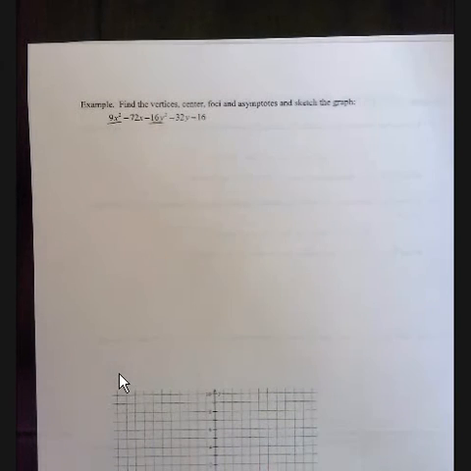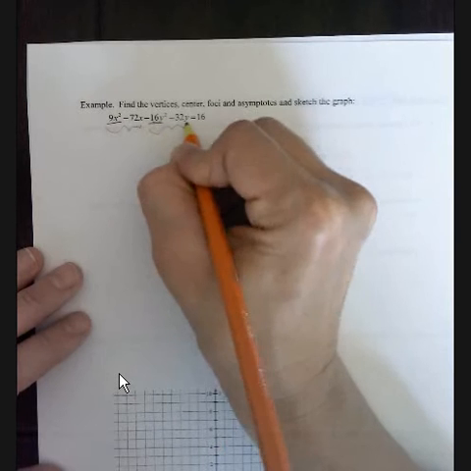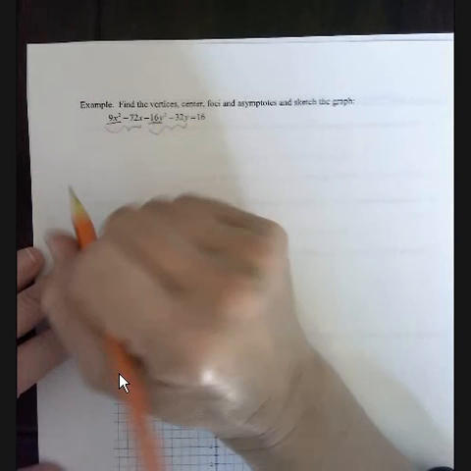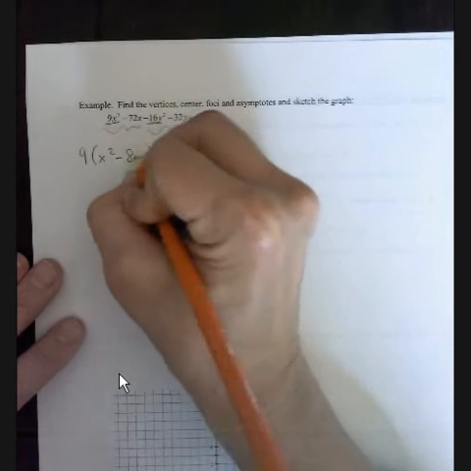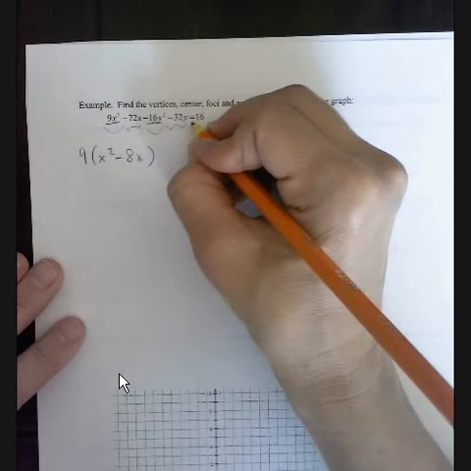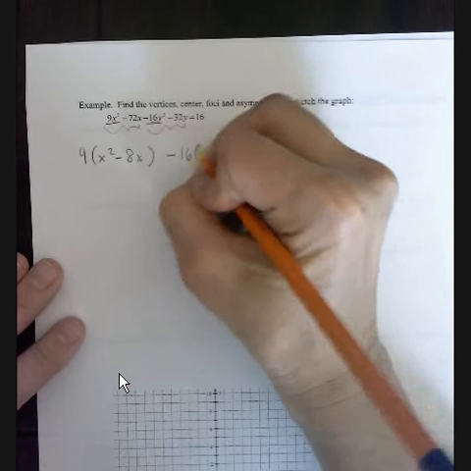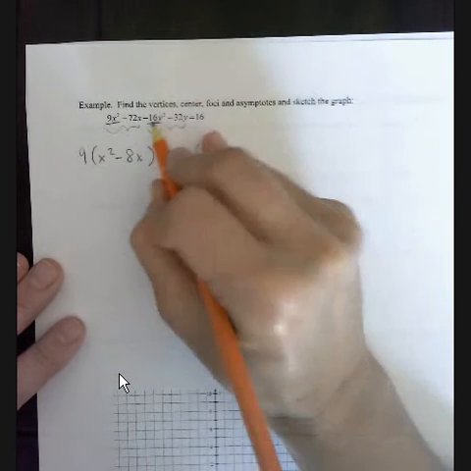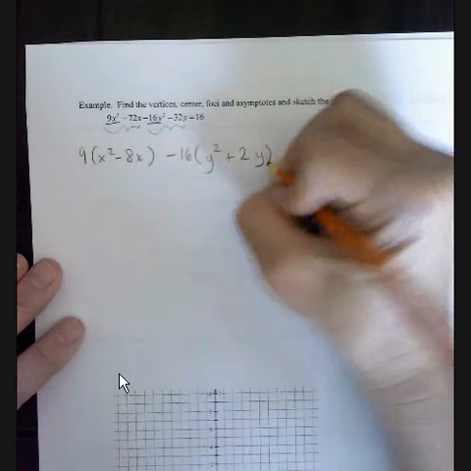So this process will work just like it does with the ellipse. We'll group the x terms, group the y terms, and then factor and complete the square. So in the x squared terms, those are already grouped. I just need to factor the 9 out. And in the y squared terms, I'll need to take out negative 16. So I take out negative 16, now I've got y squared. This will become plus 2y because I'm taking the negative out as well. So be careful with that.